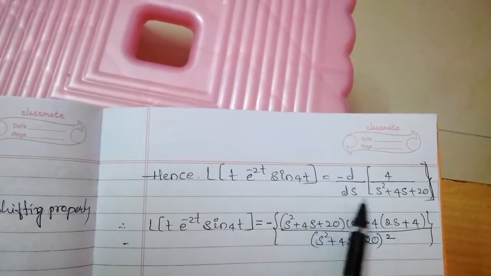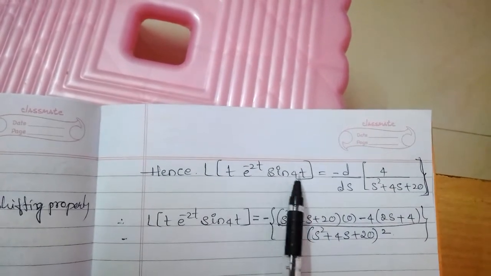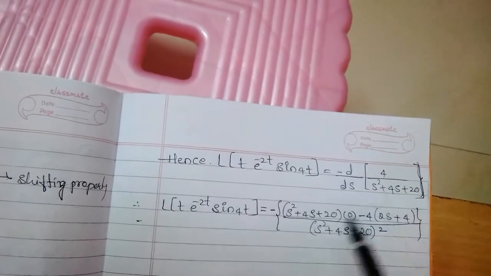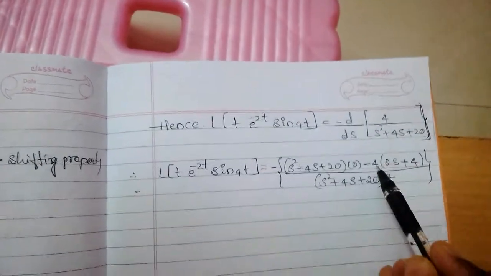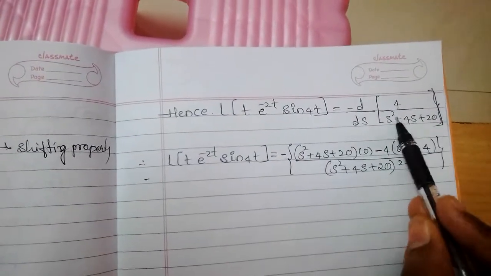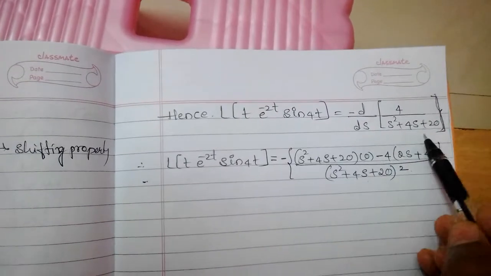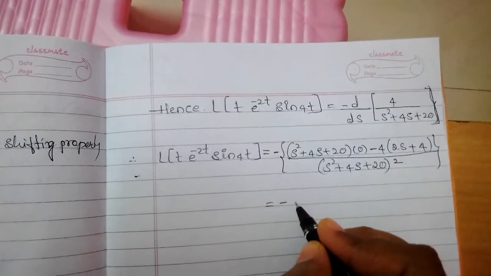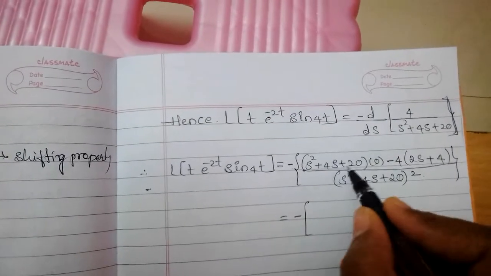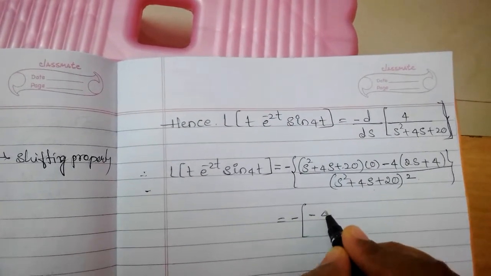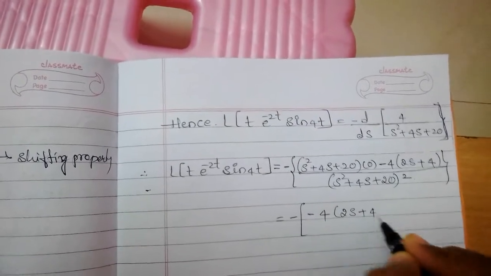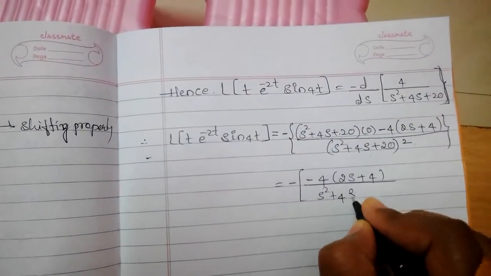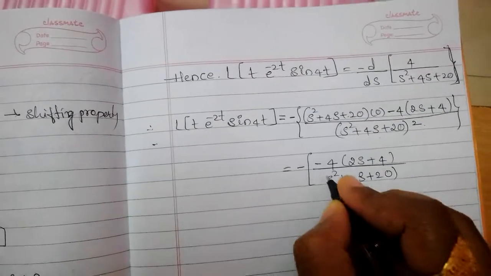Therefore it is minus d by ds of the Laplace transform of e raised to minus 2t into sine 4t. So minus as it is, differentiate this one: keep v as it is, differentiation of 4 is 0, minus 4 as it is, differentiation of this one is 2s plus 4, divided by this whole square, s square plus 4s plus 20 whole square. Therefore we get minus of, here 0 into something is 0, minus 4 into 2s plus 4 divided by s square plus 4s plus 20 whole square.